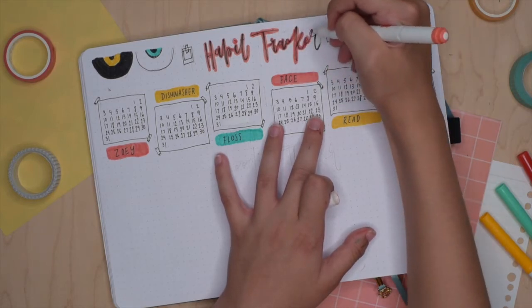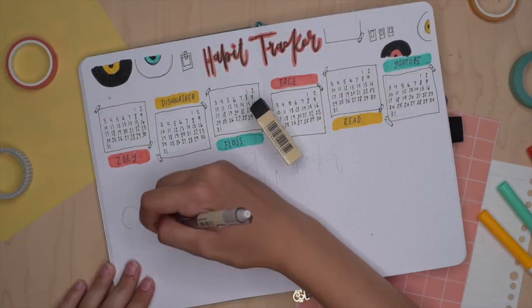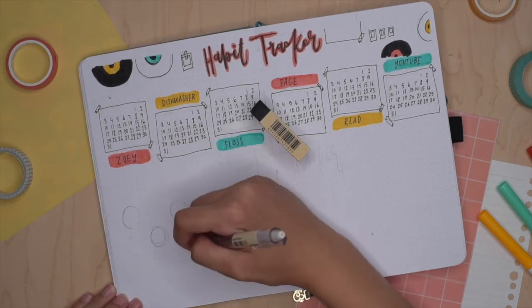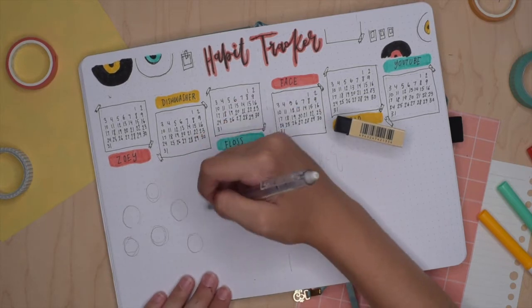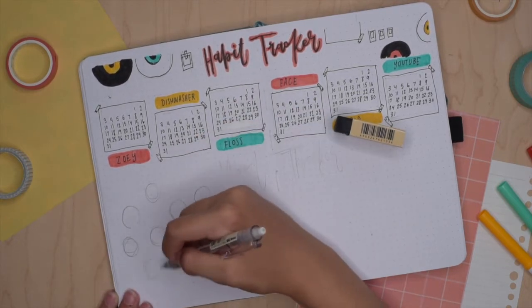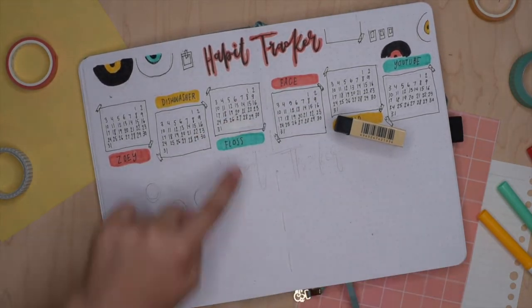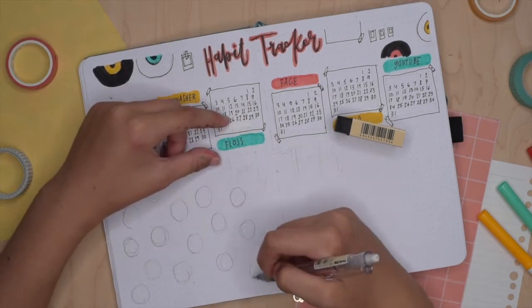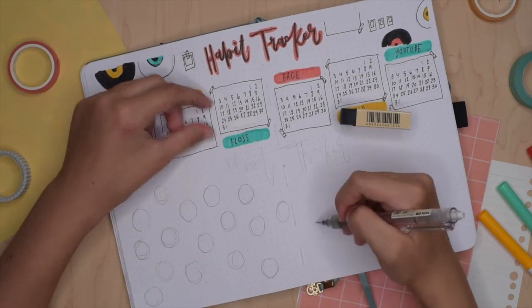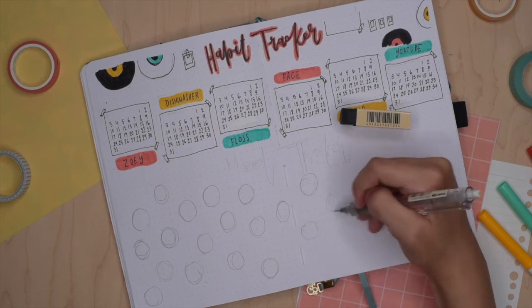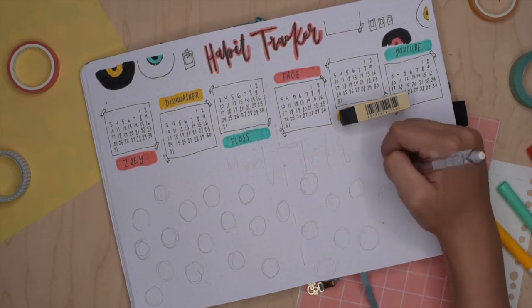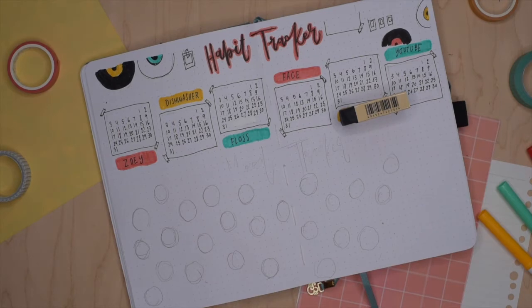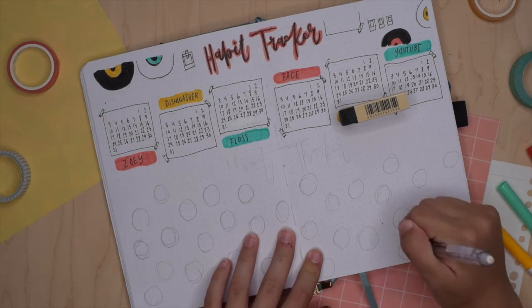Okay, so now moving on to the mood tracker. I was debating what to do, and I probably would have used posters and stuff, but I decided to do all these little CD record tapes. They kind of just look like abstract circles once you see the final product. They don't really look like it, but if you know the theme I'm doing, you might see a little bit of record tapes in the circles.